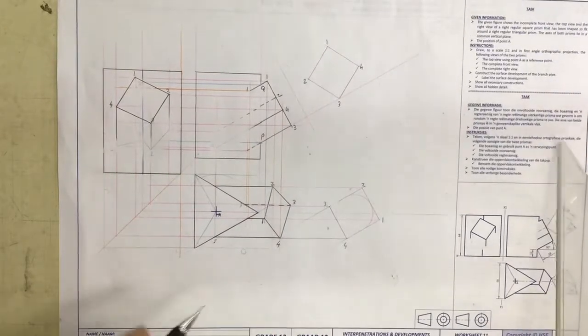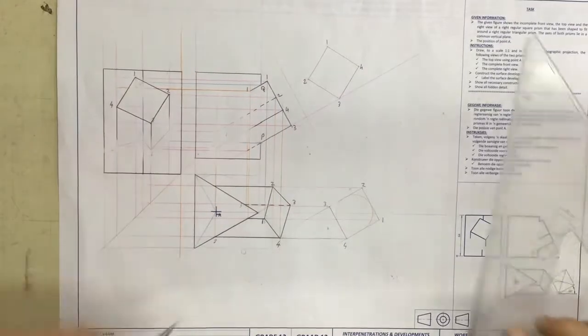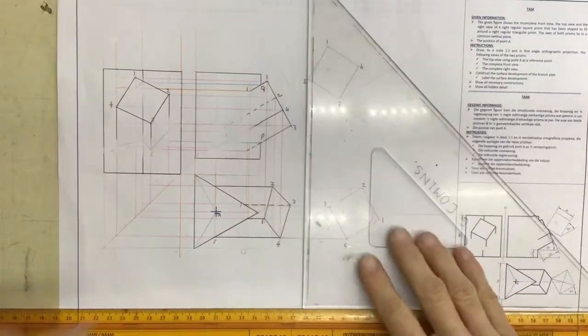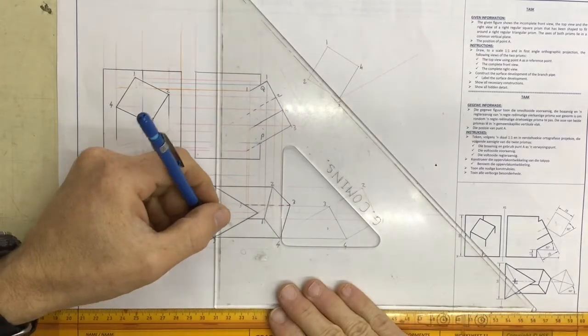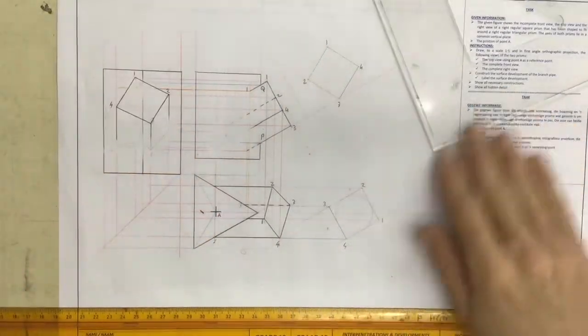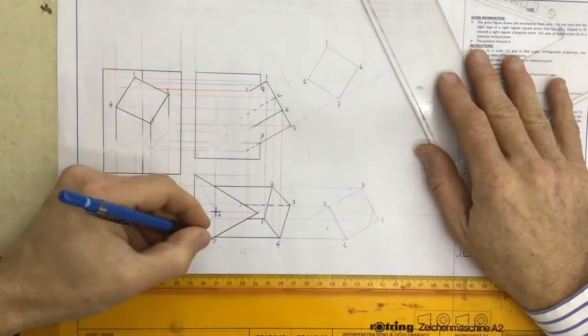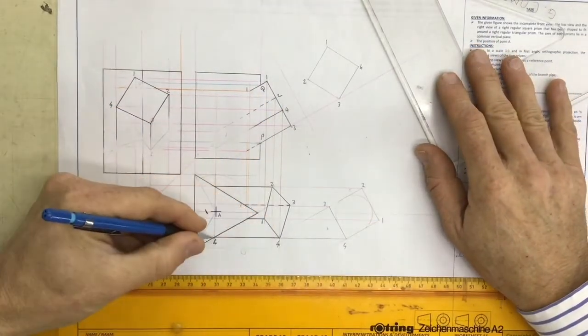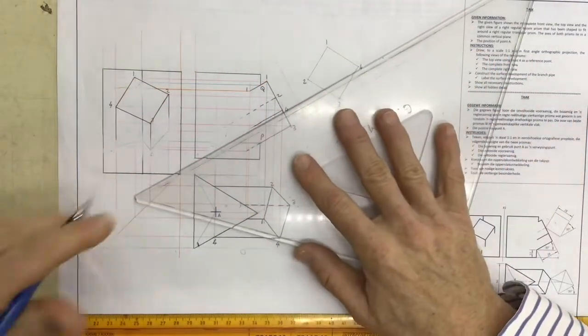All right, we're going to continue here. I'm just going to find these points over here on this front view. So I'm going to come over here and I'm standing over here. I can see 3, 4. I'm going to take a line coming up from 3. I've got this line coming down. Sorry, that's 4 over there. There's 4. I take that up and I connect it with the line coming out from 4 over there.